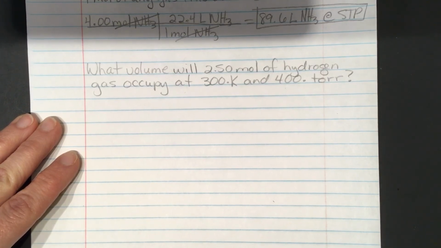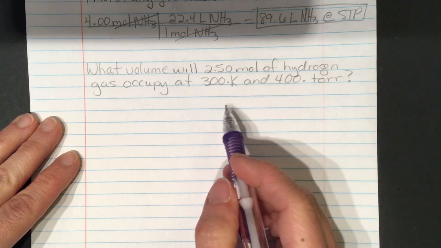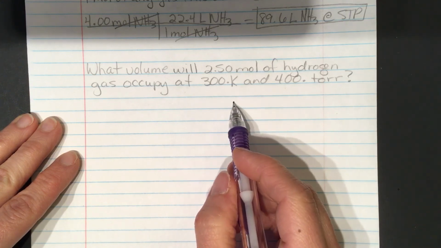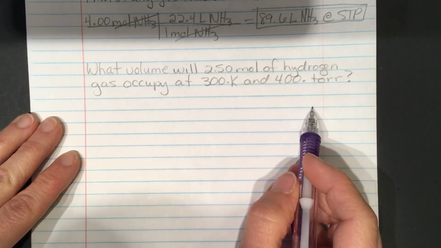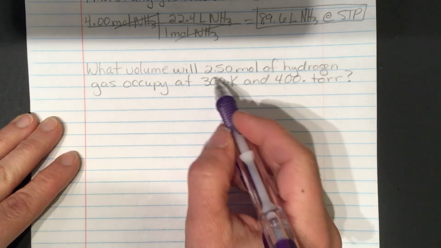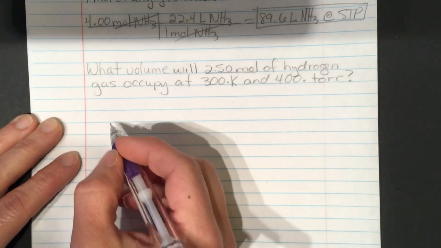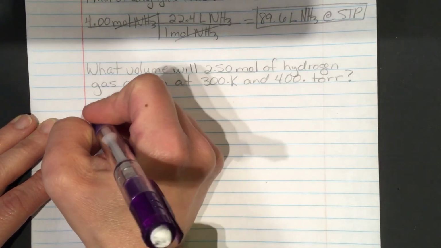Okay, bye. What volume will 2.5 moles of hydrogen gas occupy at 300 K and 400 torr? Well, before we can know that, we have our 2.5 moles. We need to find the volume at STP.